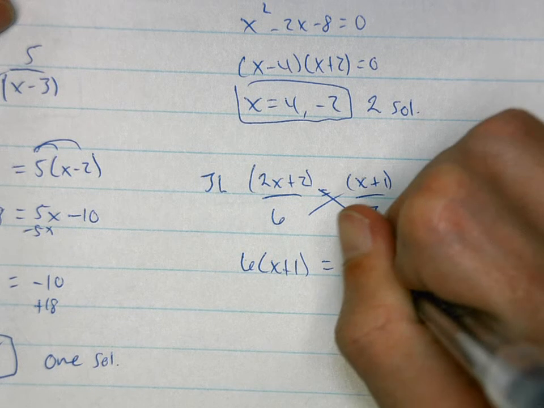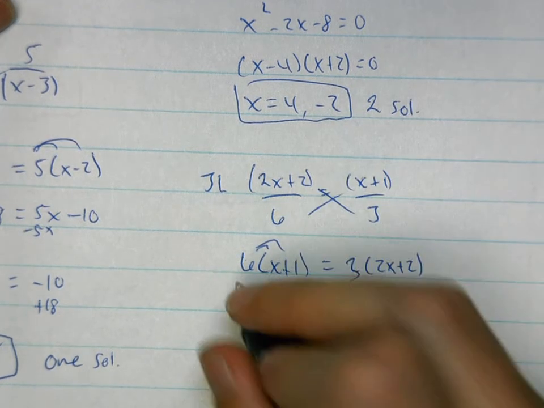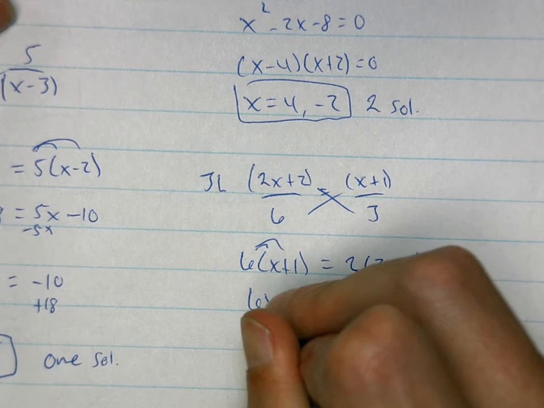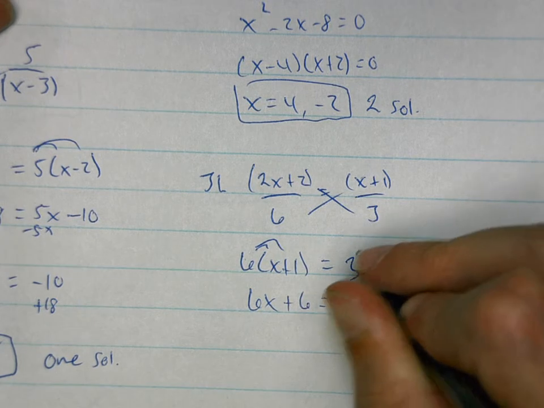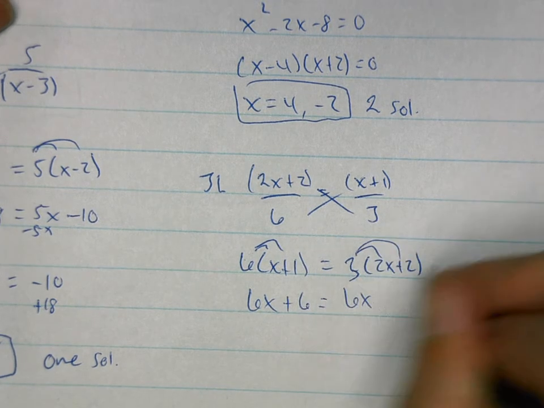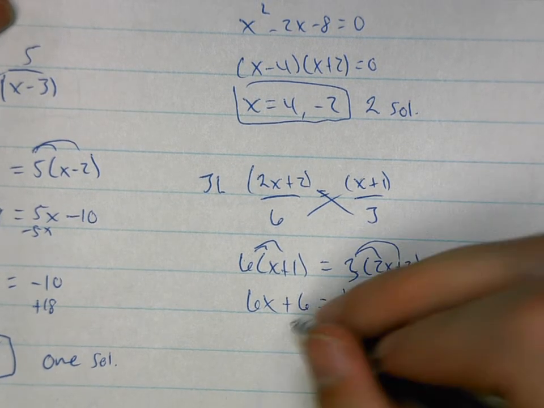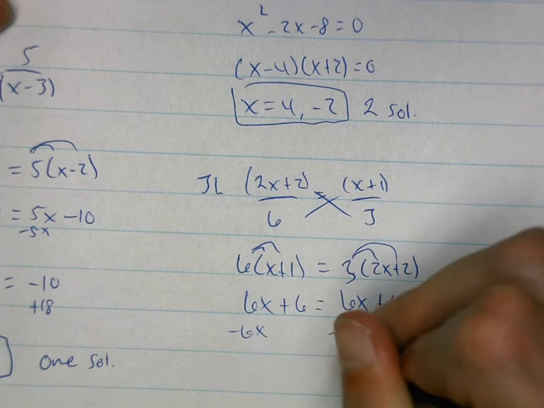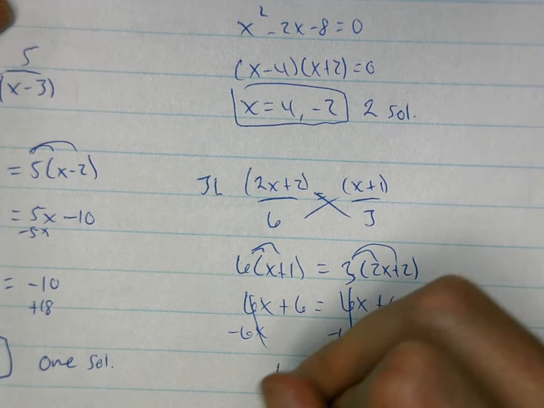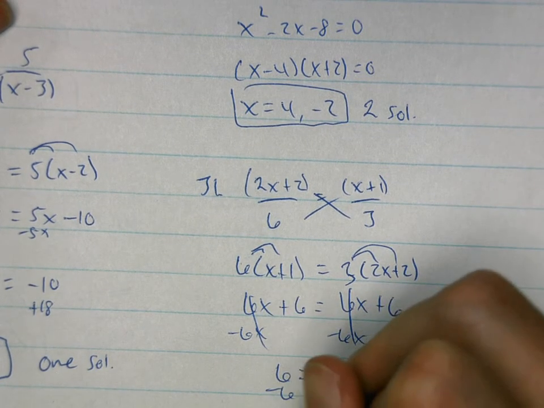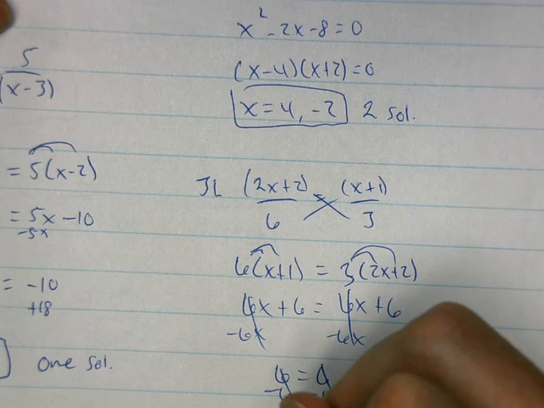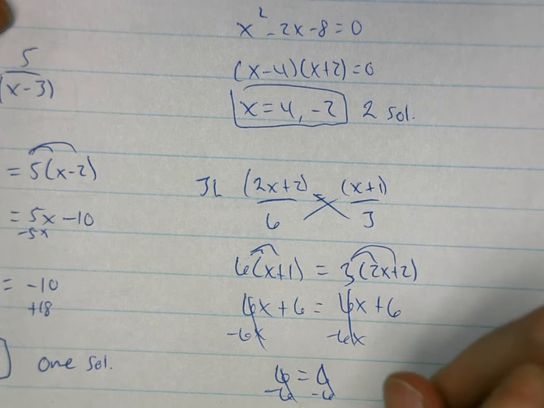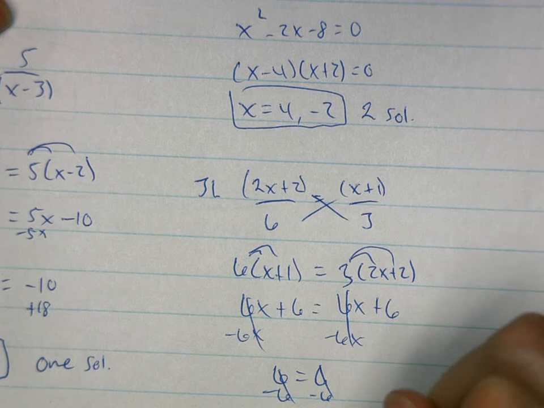Distribute. 6 times x is 6x. 6 times 1 is 6. 3 times 2x is 6x. 3 times 2 is 6. Subtract 6x on both sides. Subtract 6 on both sides. You get 0 equals 0. That means infinite solutions. Doesn't matter what number you plug in, you're always going to get an answer.